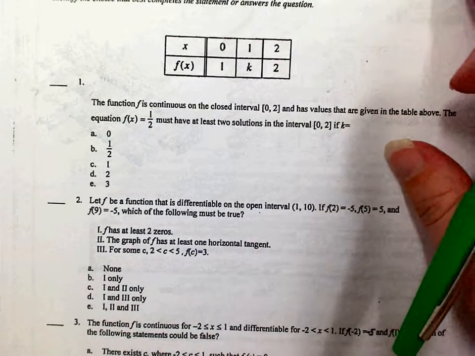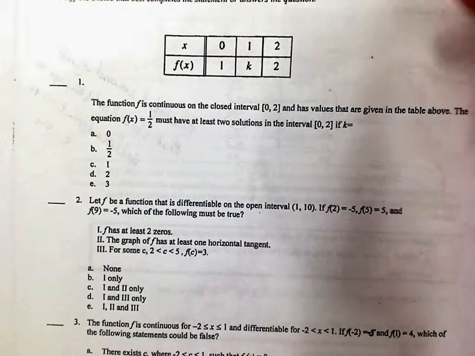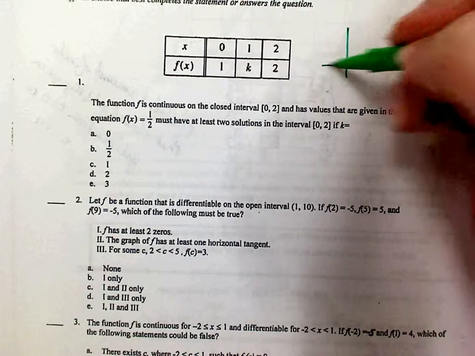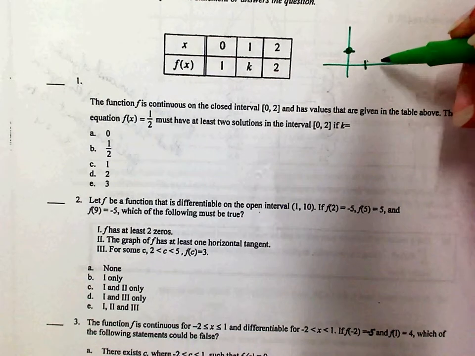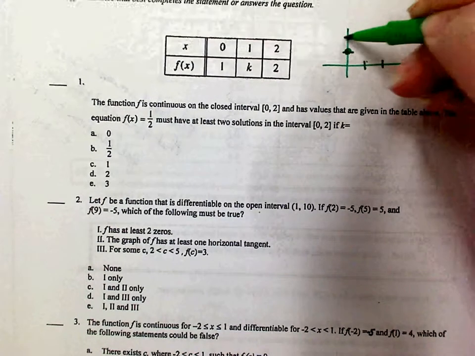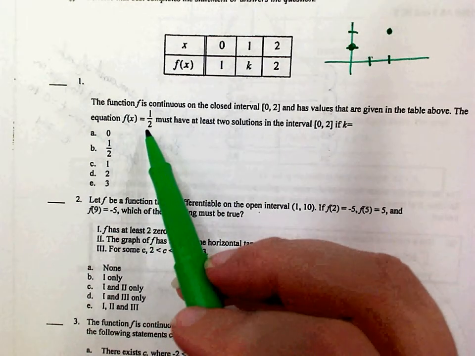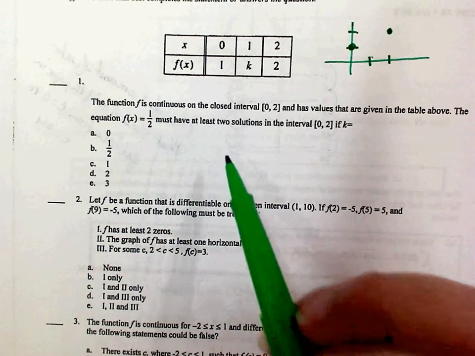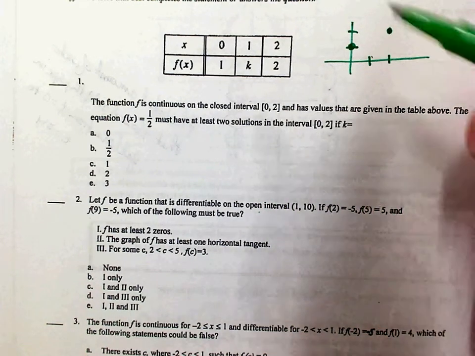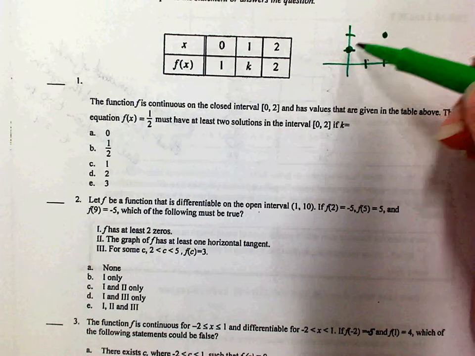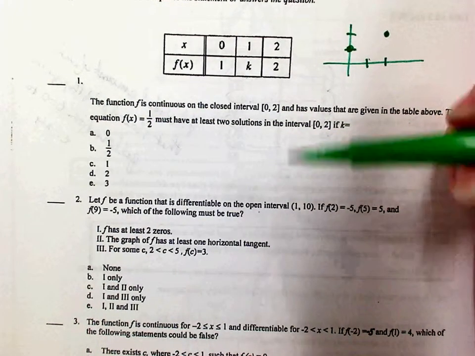Okay. It says the function f is continuous on the closed interval from 0 to 2 and has the given values that are tabled above. So at 0 we're at 1. At 1 we don't know, and at 2 we're at 2. So the question is, the function equaling 1/2 must have at least 2 solutions on the interval from 0 to 2 if k equals. Meaning the function that connects this one and this one needs to equal 1/2 twice if k equals what?